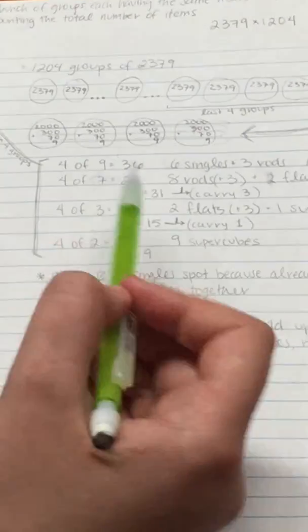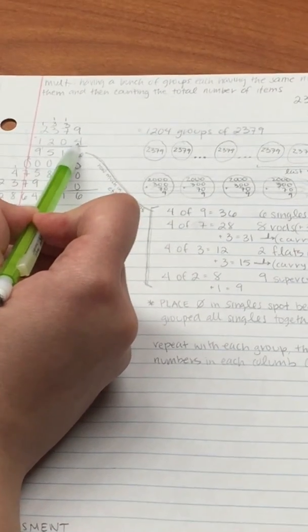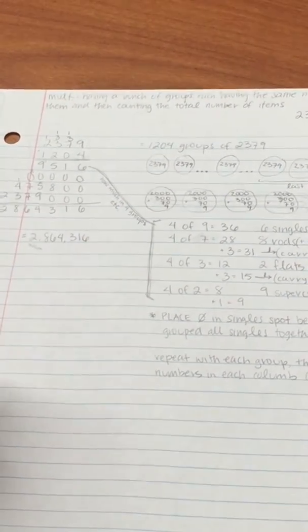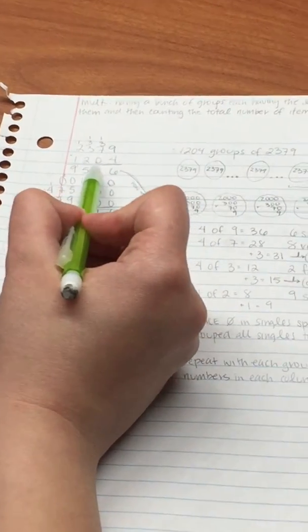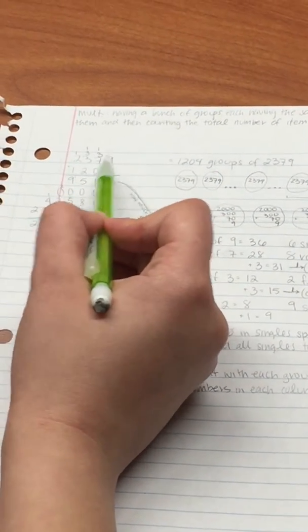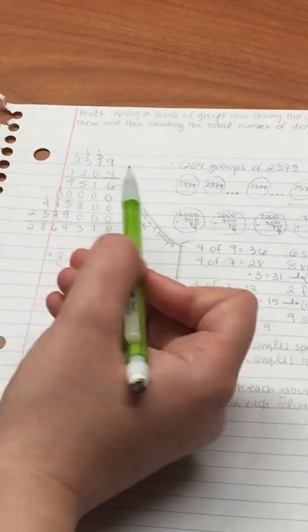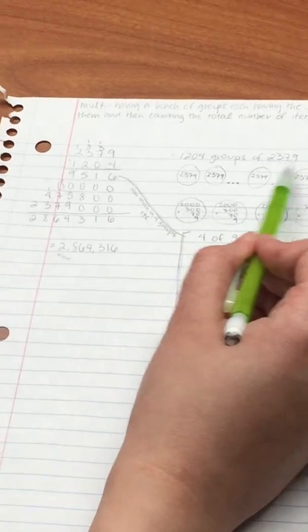So then you continue that process, but what we need to do for the next step is place a 0 in the single spot because we actually just multiplied by those singles of the 4. So we already did that, and so we group those singles together, and we do the exact same thing, but with the rods, or the tens place. And for this one, you're going to multiply the 0 times 9, 0 times 7, 0 times 3, and 0 times 2. So we'll get the zeros in every time. And that will be how much are in 0 groups of 2,379.